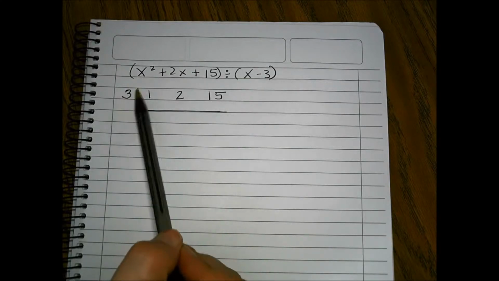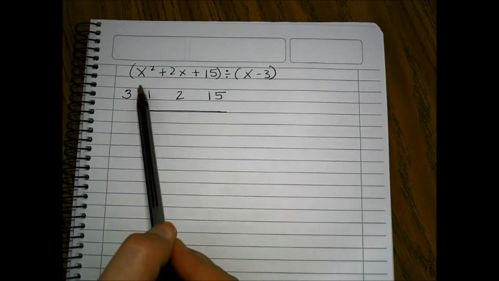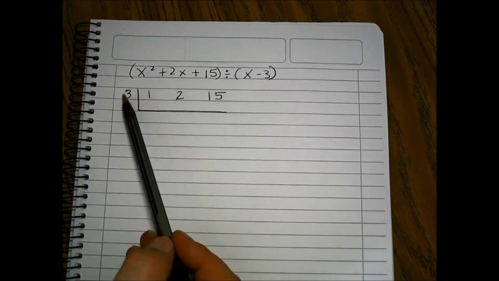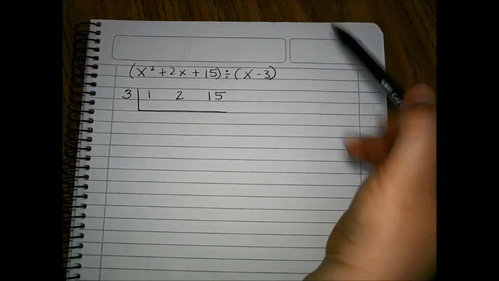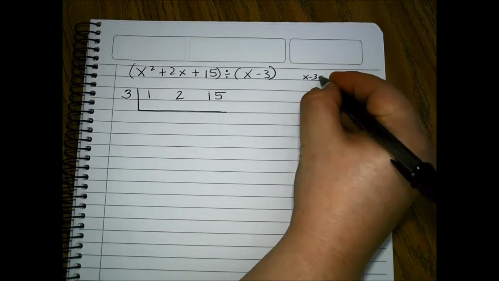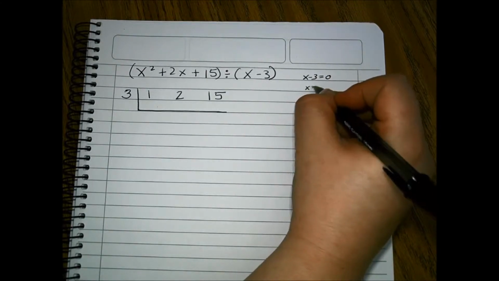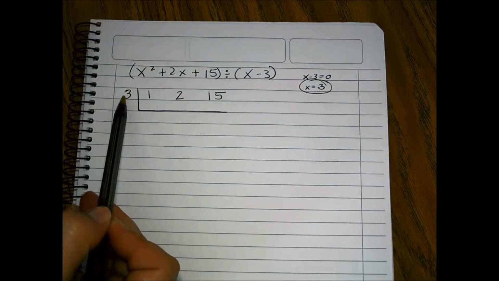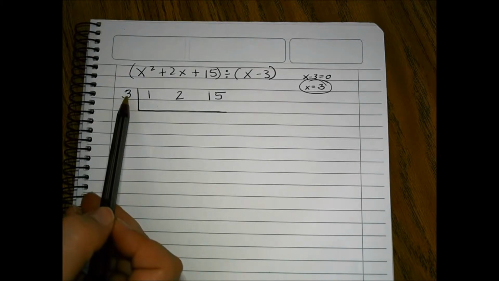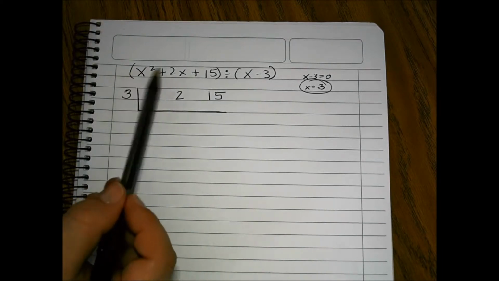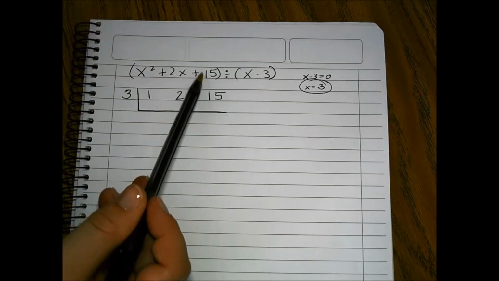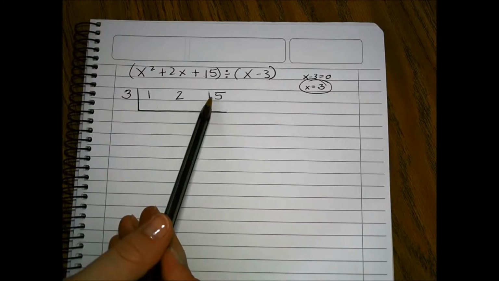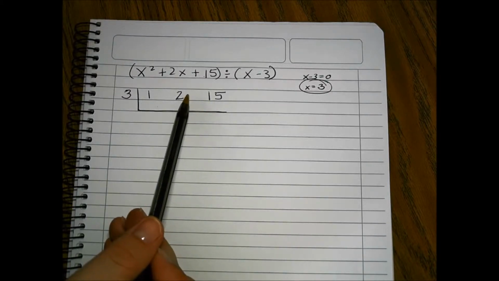So we set up on the outside of this line that looks kind of like the upside down part of the long division. We put the 3, and that is because x minus 3 equals 0 results in x equals 3. Think of this as your 0 as opposed to your factor. Now we are going to take the coefficient of each term in the polynomial and write them with a little bit of space. Here I've made really big space just so that it is clear.